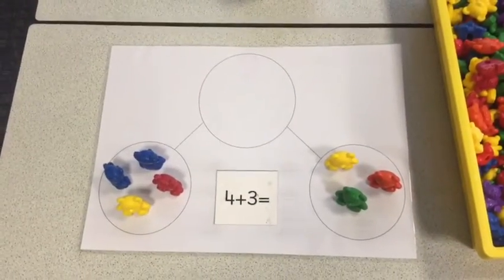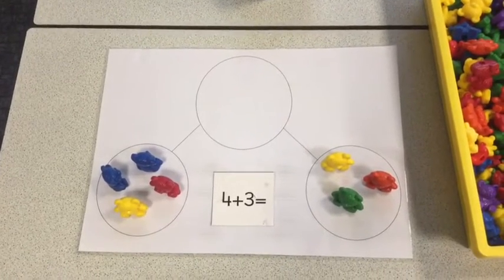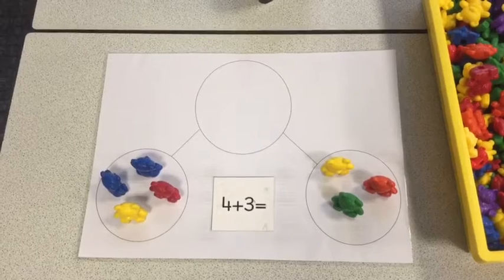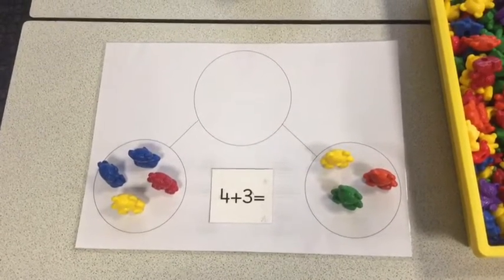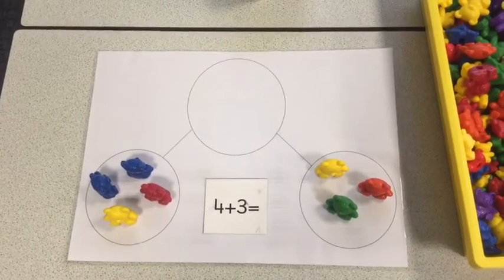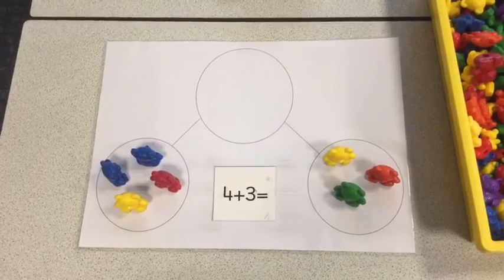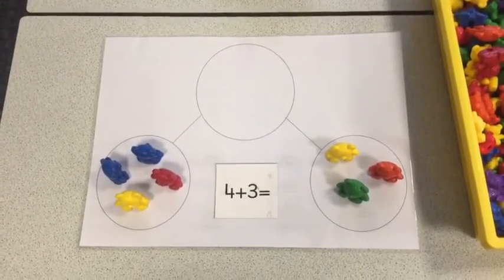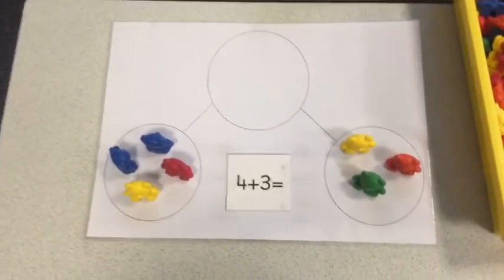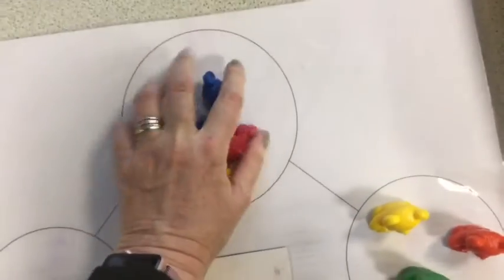So here we have the sum. 4 add 3 is the same as. Now you can tell this as a story if you feel that your child is still needing the story to give them a really good idea as to what's going on, or you could just use the sum. Now the difference we do this time is we look at the 2 numbers 4 and 3, decide which one is the biggest number, which is 4, and we put all 4 into the whole.